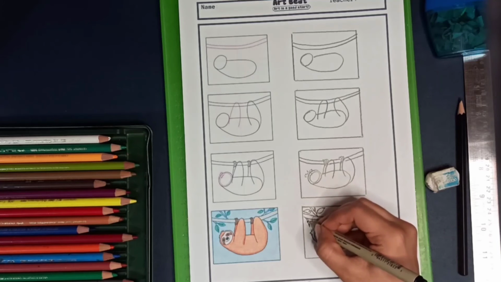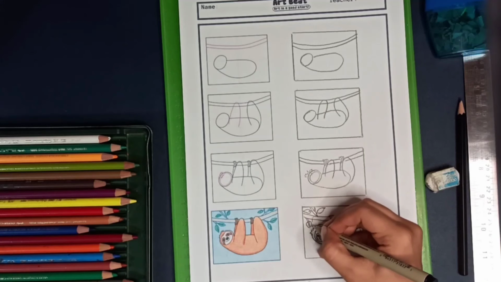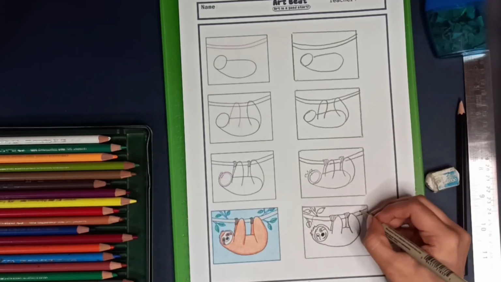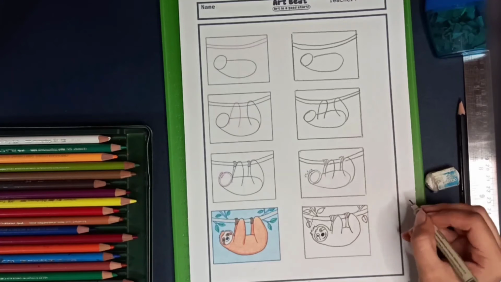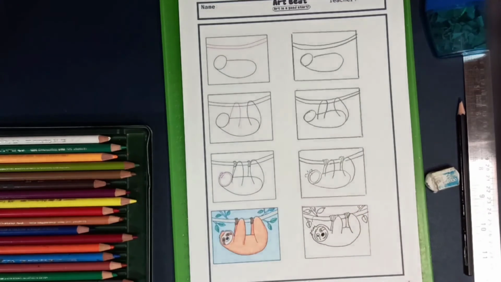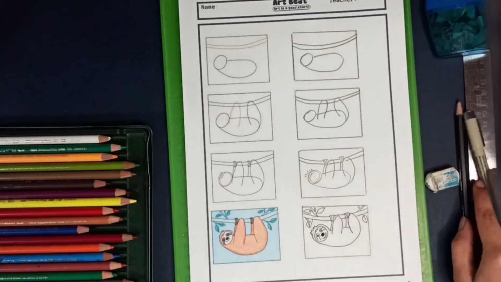I'm even outlining all the leaves which I have drawn. So now our sloth is ready to color.